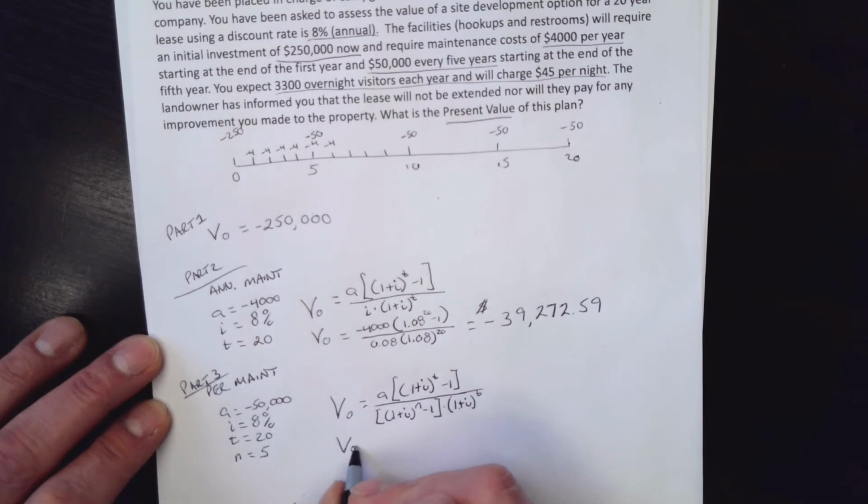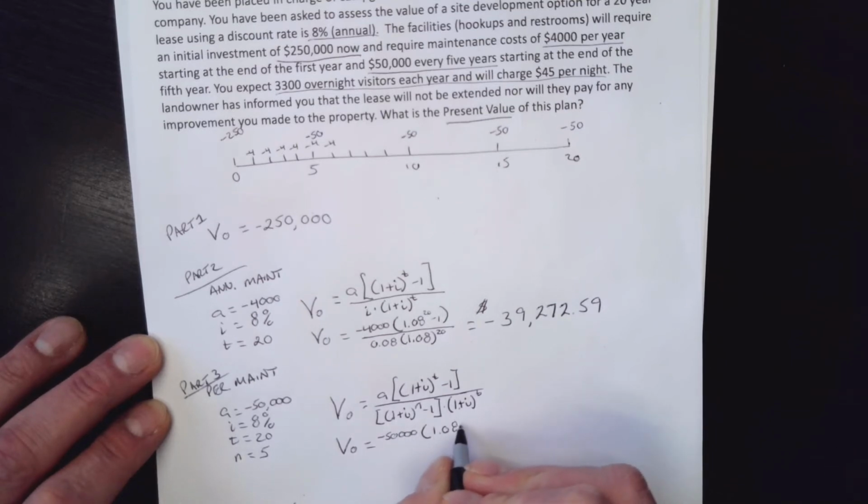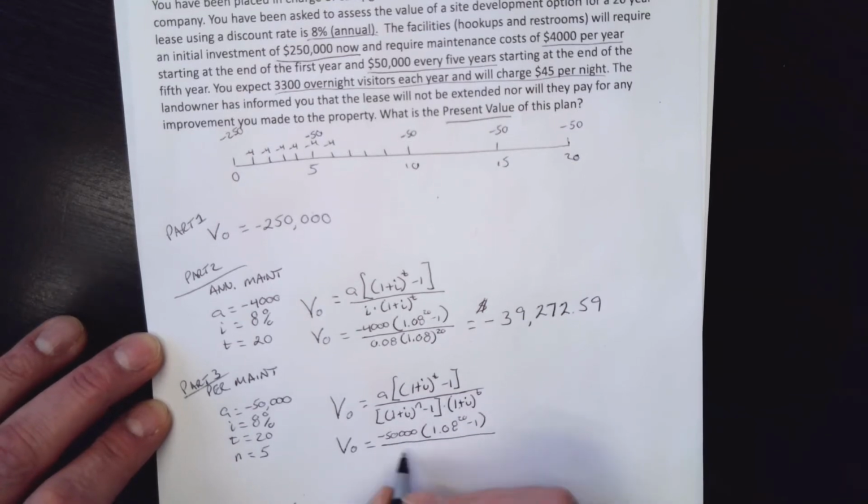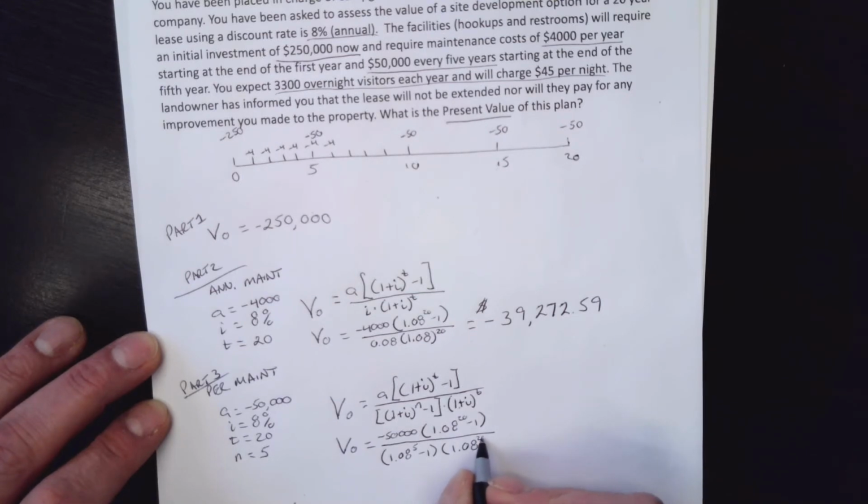So my V0 equals minus 50,000 times (1.08 to the 20 minus 1) over (1.08 to the 5 minus 1) times 1.08 to the 20.